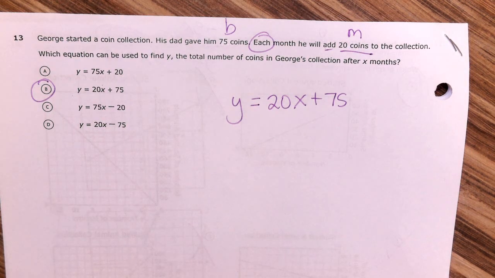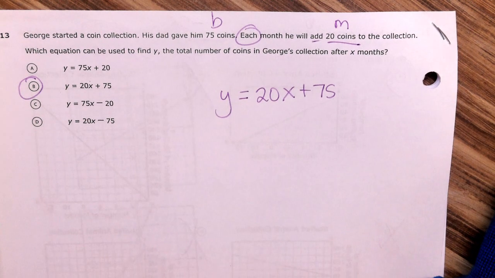All right, your CBA over this is tomorrow. You need to make sure you're ready and know all things slope and y-intercept and constant of proportionality.